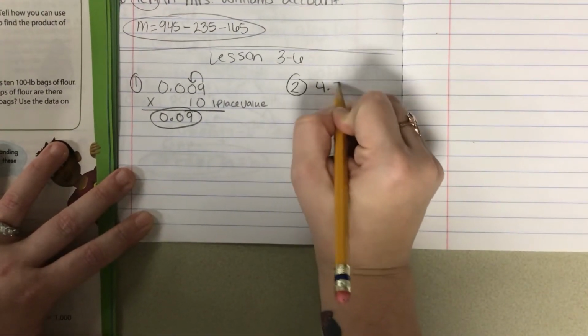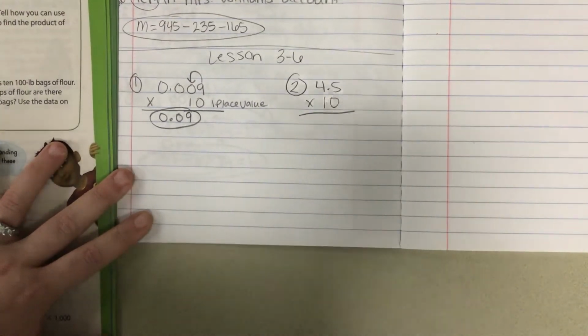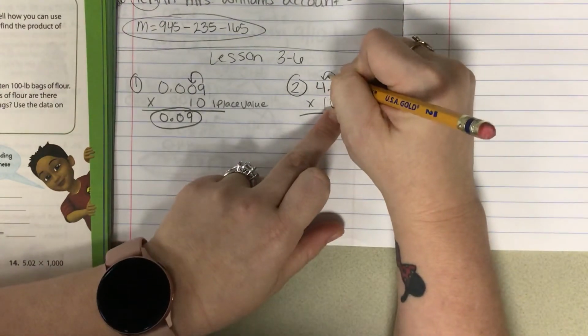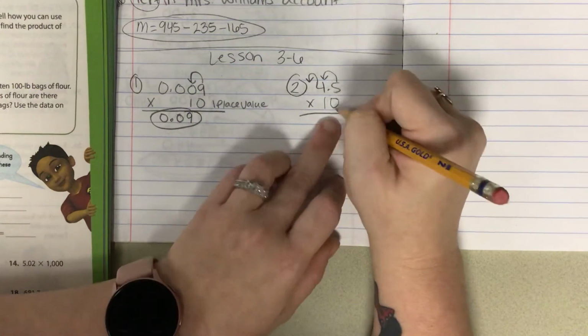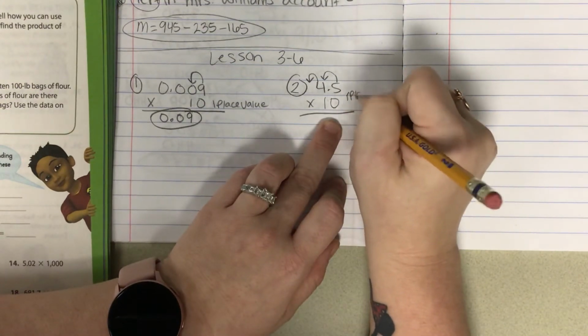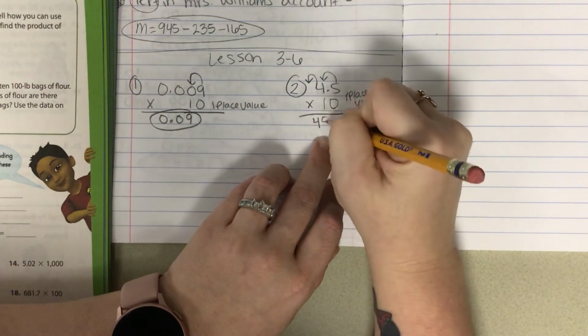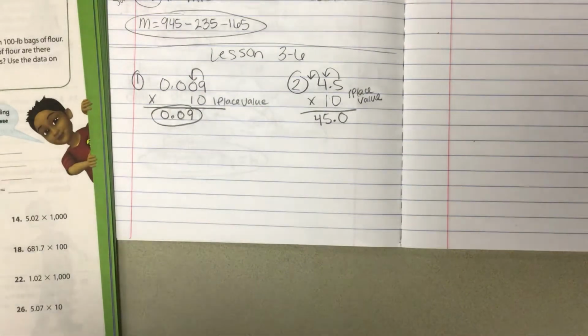We have 4 and 5 tenths times 10. Well, again, I want my 5 to be in my ones place, so my 4 has to then be in my tens place because we're moving one place value. So then we have 4, 5, decimal, 0. Okay, is that making some sense?